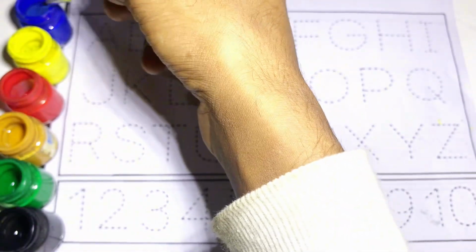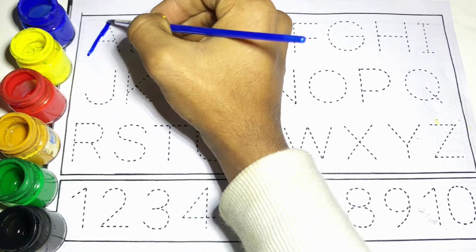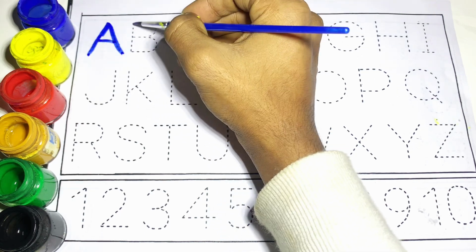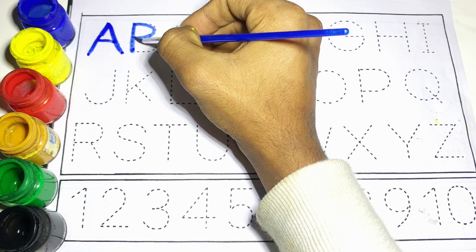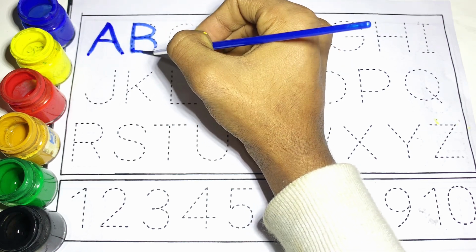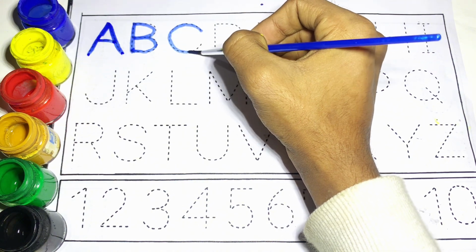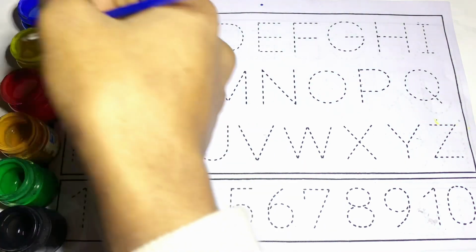Kids, first draw A. A for apple, A for aeroplane, and use blue color. B. B for ball, B for bat. C. C for cat, C for car. Kids, now draw D. D for dog, D for doll, and use yellow color.